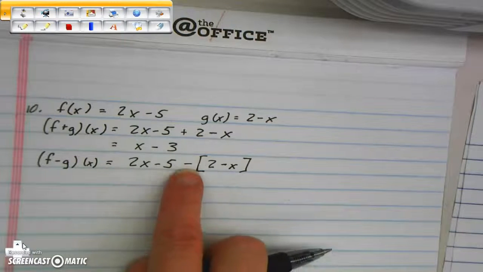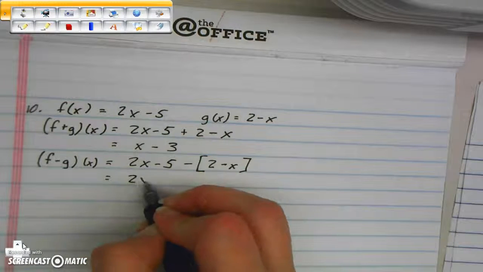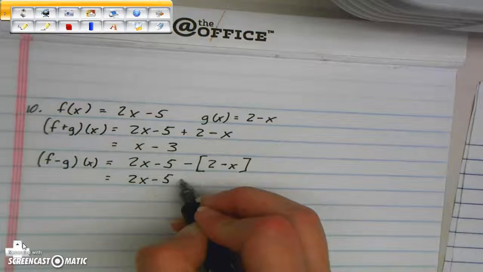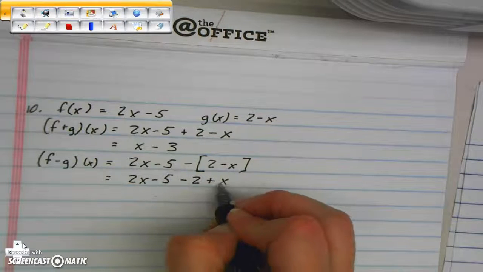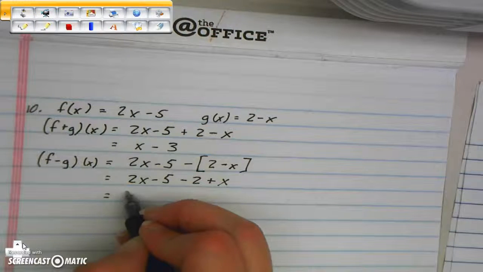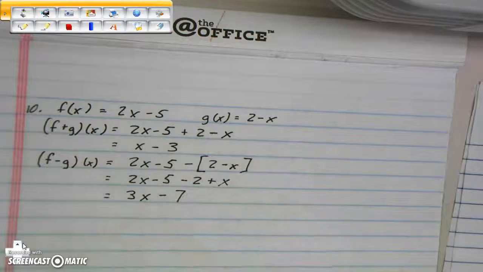So what will I do with this minus in front? Distribute it through. And then it becomes collect like terms after I do the distributing. So I distribute, get a negative 2, a positive x. Then when I collect like terms, this is 3x minus 7.